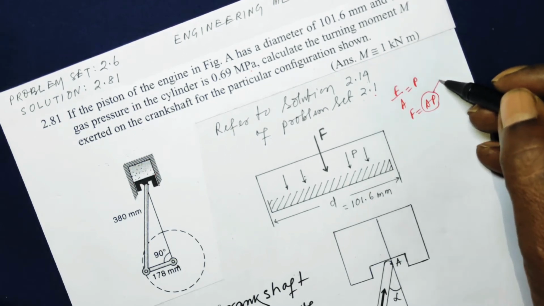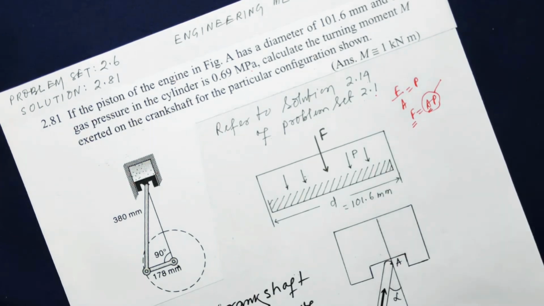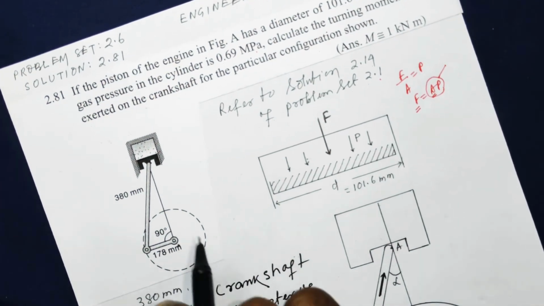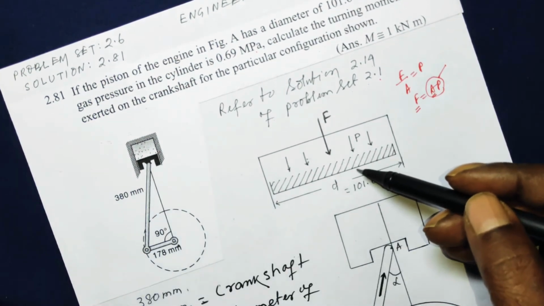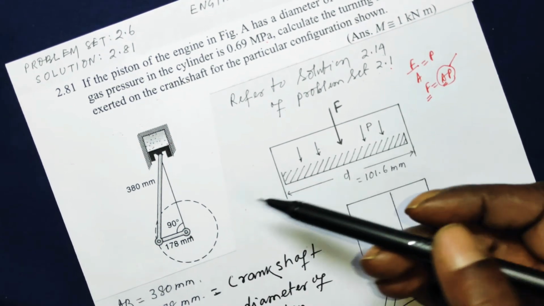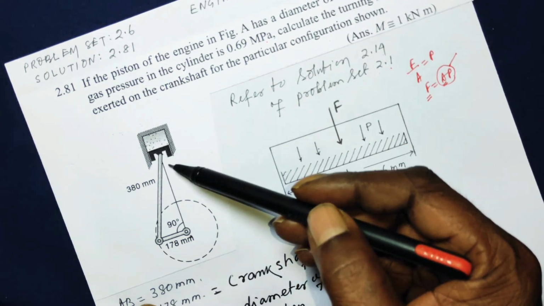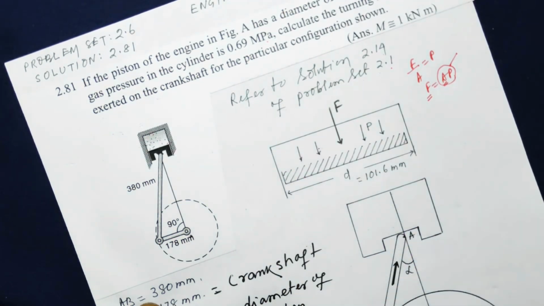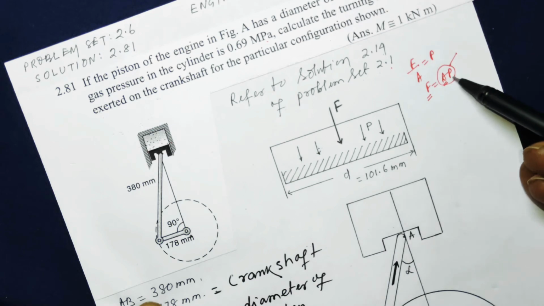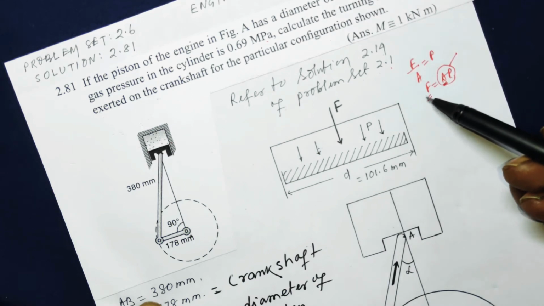So with P remaining the same, if you can increase the area, you can apply more force. So the same piston diagram is redrawn here. As this piston, this black portion, moves up and down, the pressure changes. The pressure changes means, with the area of cross section remaining the same, the force also changes.